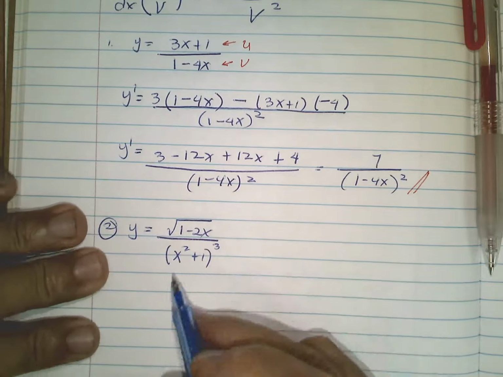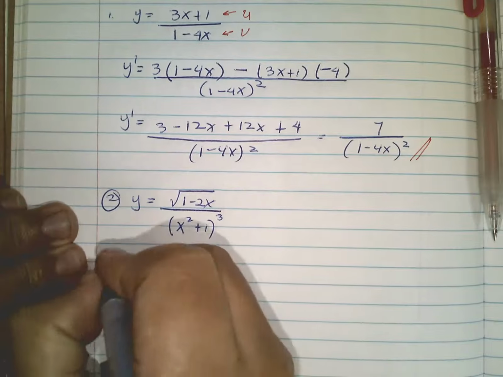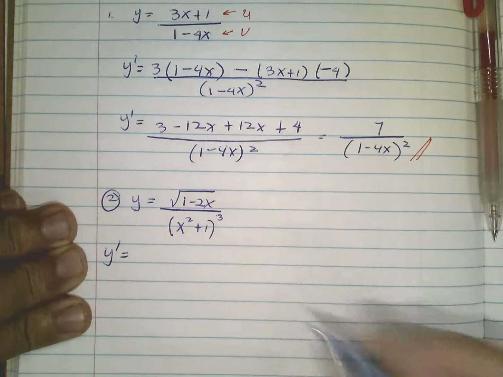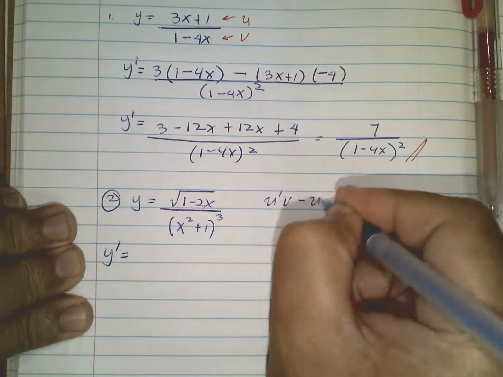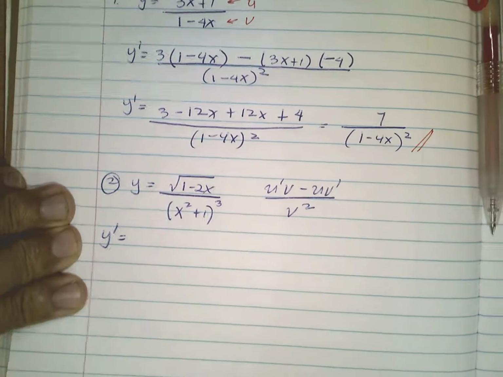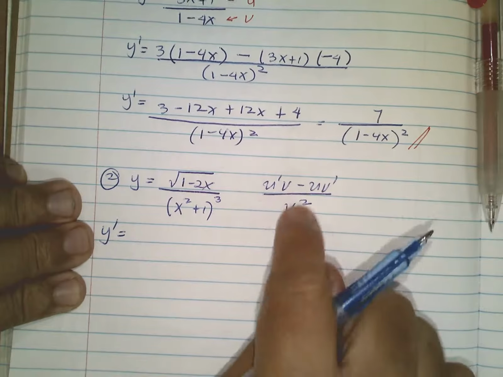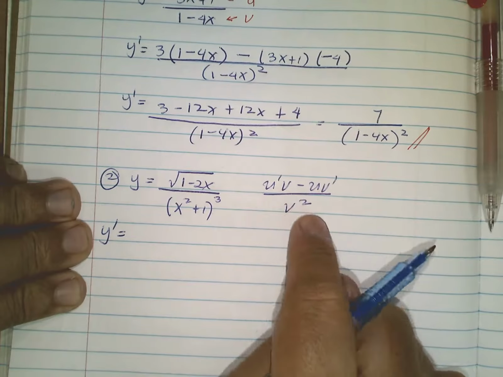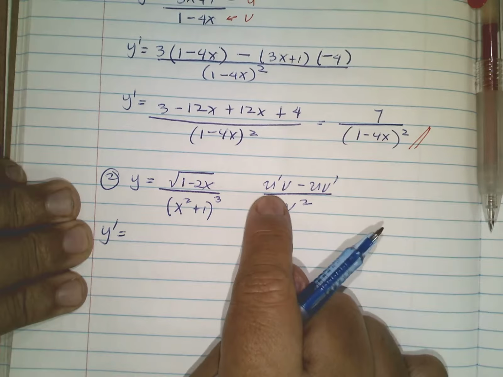So you have a quotient, therefore we need to use the quotient formula. y prime is equal to, again don't forget, u prime v minus u v prime over v squared. If I were you, every time you use the quotient rule or the product rule, you always write it down so you would be able to remember it right away. Then just follow it.